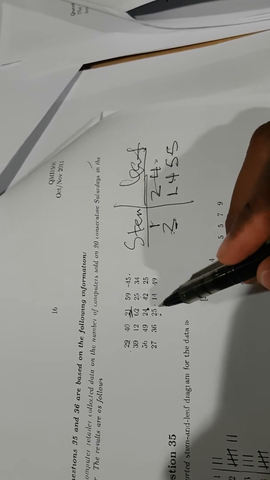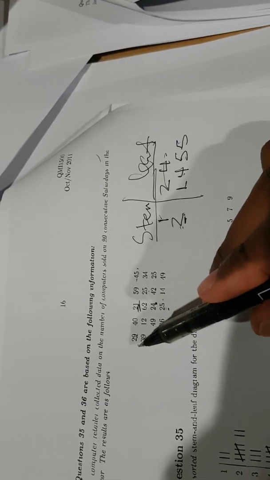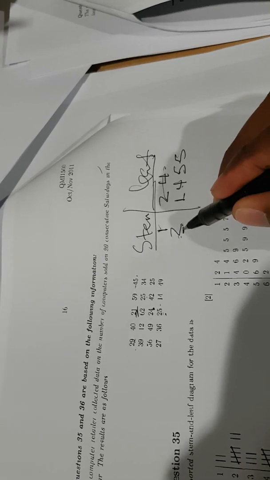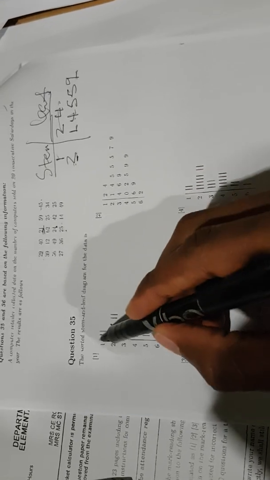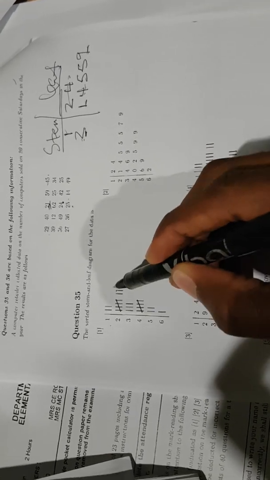We also have 29 here. Yes, we have 29. So for 29, the stem is 2 and the leaf is 9. So as you can see, my leaves are going in numerical order. Now, I'm not going to finish up here, but what I'm going to say is that here we have the stem and here we have the leaves. So these leaves are not in numerical order. So this option is wrong. And also this one is wrong because the leaves are not in numerical order. So it's only option 3 and 2 that can be correct.